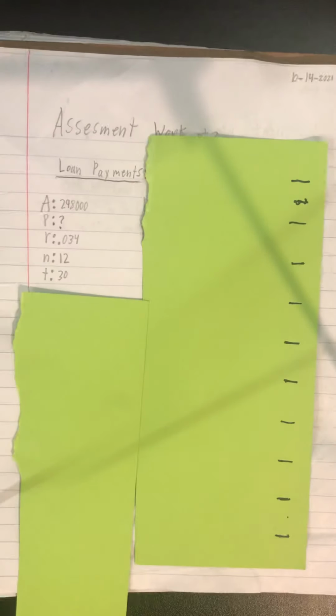So Stacy is purchasing a home which, after all fees are added in, costs $310,000. She has a decent credit, so her bank offered a 3.4% interest rate on a 30-year mortgage that compounds every month. If she provides a $12,000 down payment, how much will she have to pay every month?